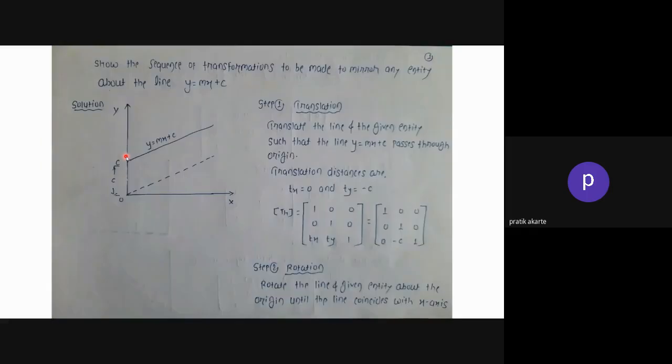So let's take a recap. We are trying to find out the sequence of transformations which is to be made to mirror any entity about the line whose equation is given as y is equal to mx plus c. We need these sequences. The reason is we cannot reflect any entity about any arbitrary line or axis, since we have the transformation matrices for reflection available only for coordinate axes, that is x, y, and z. So we have to make the necessary changes.